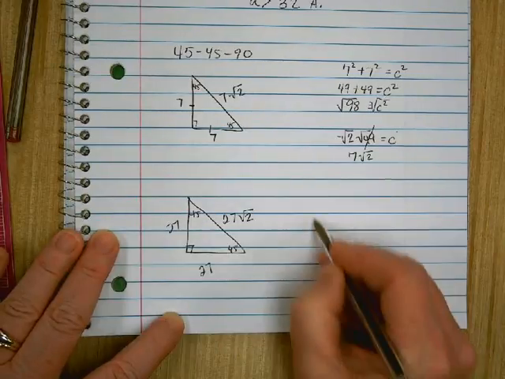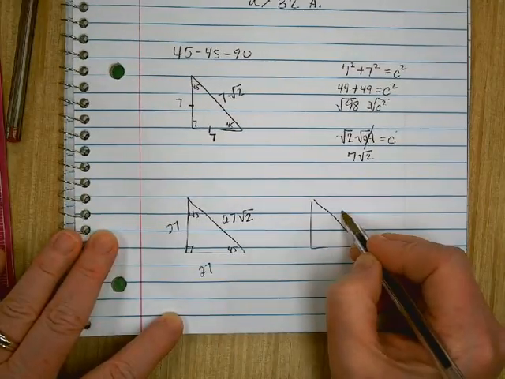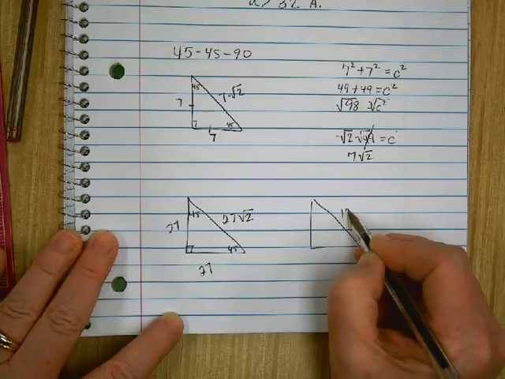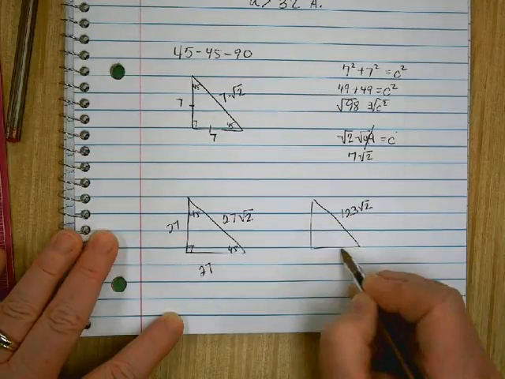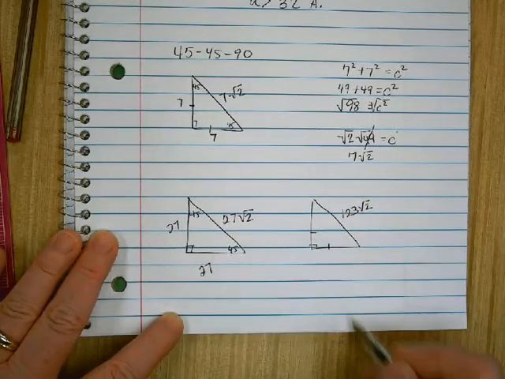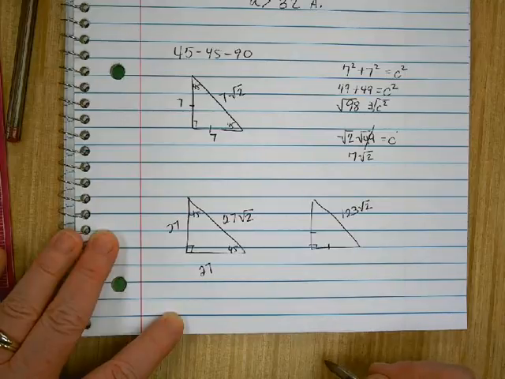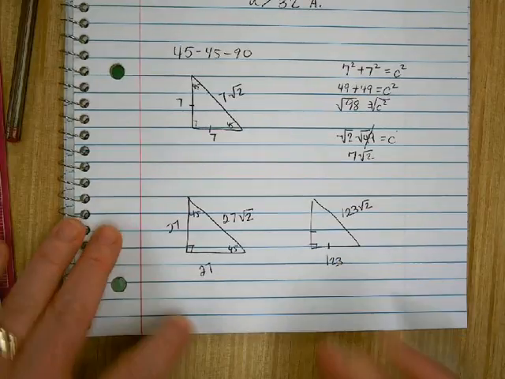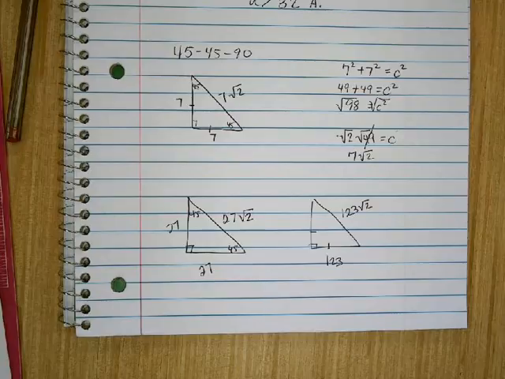If I draw another one and I tell you this is 123 square roots of 2, what's each side? 123. Do you have that down, that relationship? Yes? This means yes, this means no, and this means lost. Which one? You with me here?